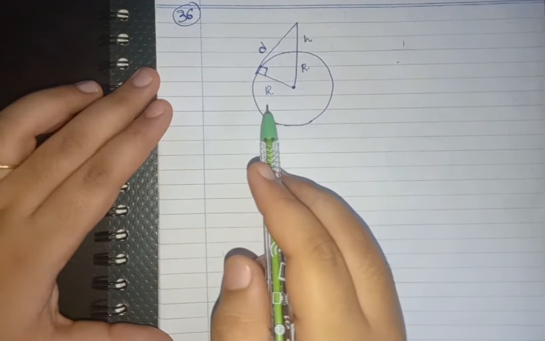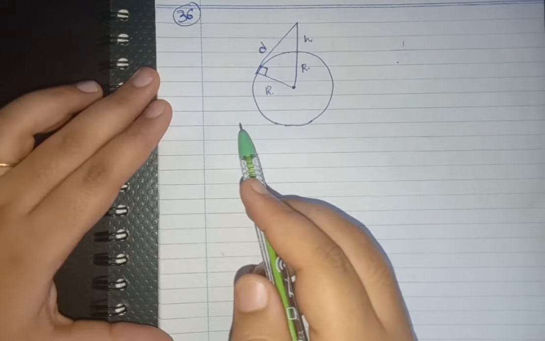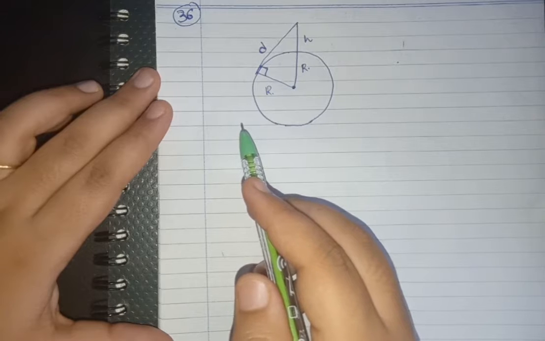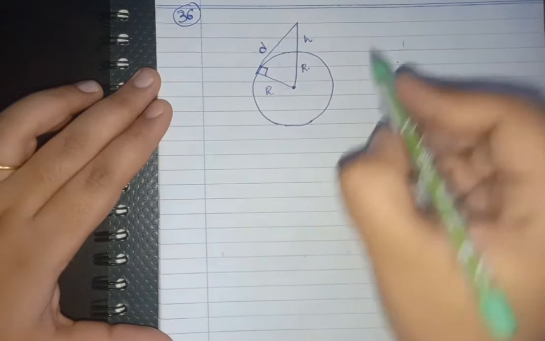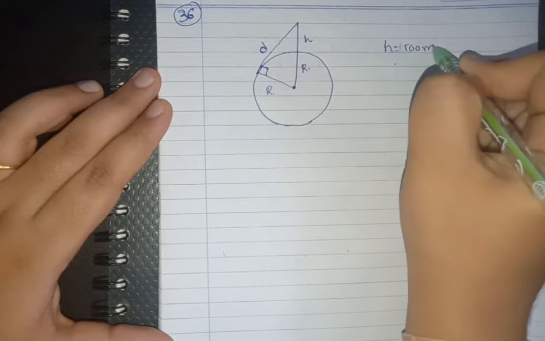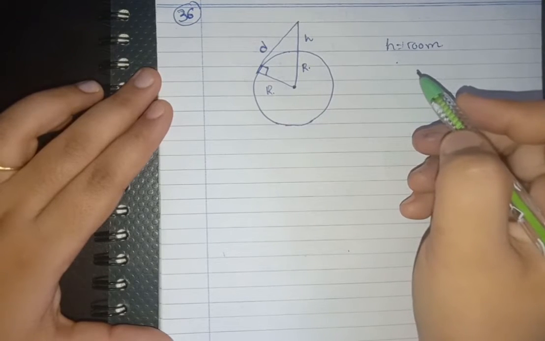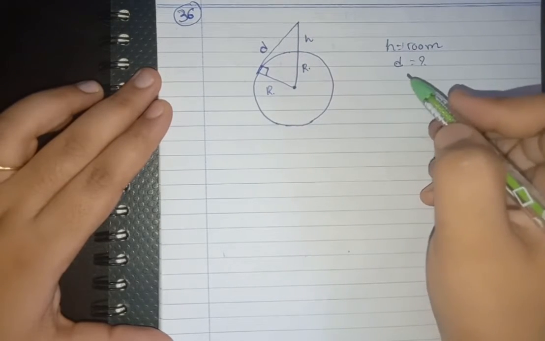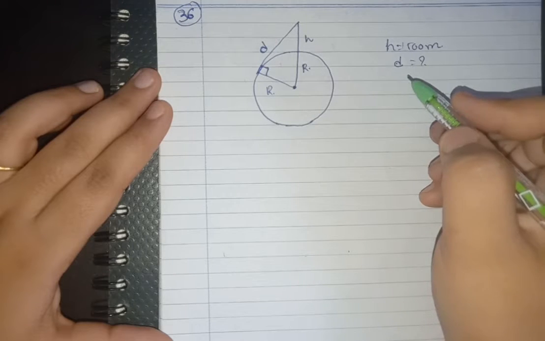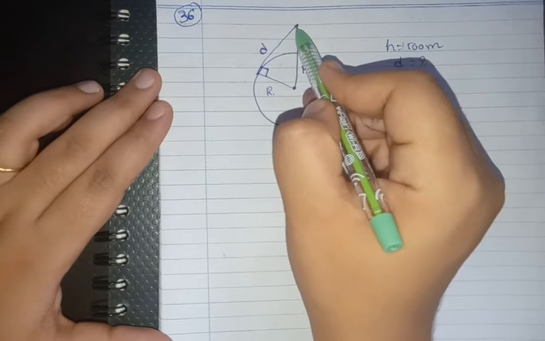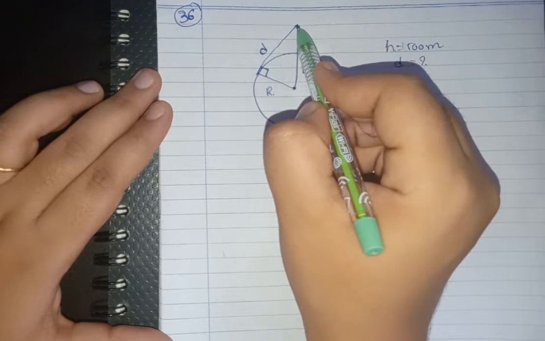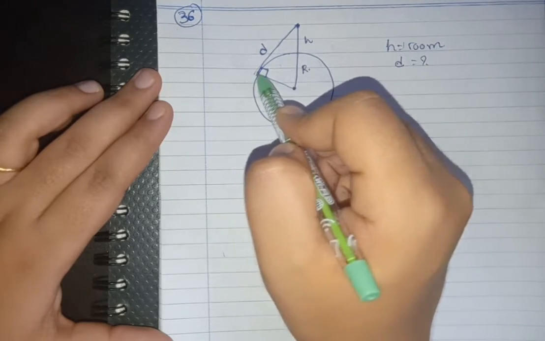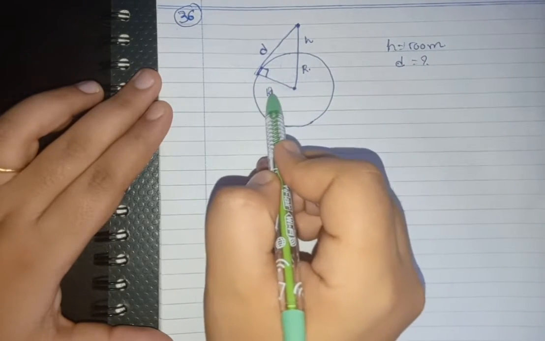In question number 36, a radar has a power of 1 kilowatt and it is operating at frequency of 10 gigahertz. It is located on a mountain top of height 500 meter. We want to find the maximum distance, let's say that is d, up to which it can detect object located on the surface of Earth. This is top of the antenna. At this point it is located. So this d is the maximum distance up to which it can detect the object. This perpendicular is the radius of Earth.